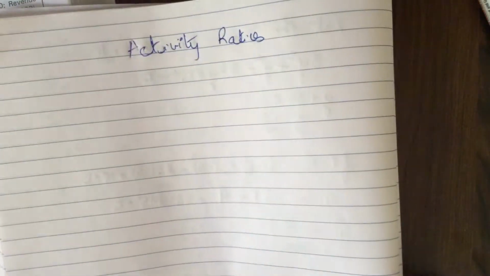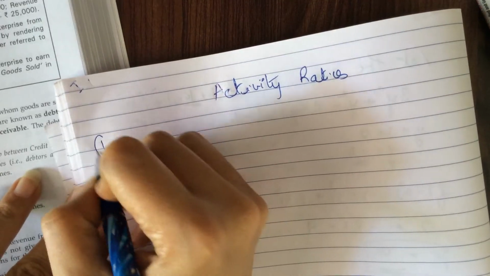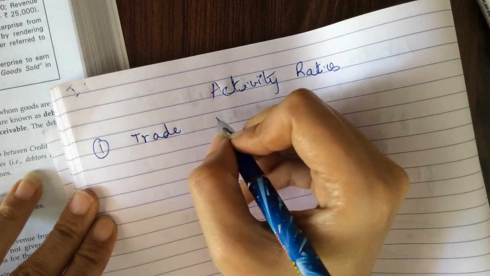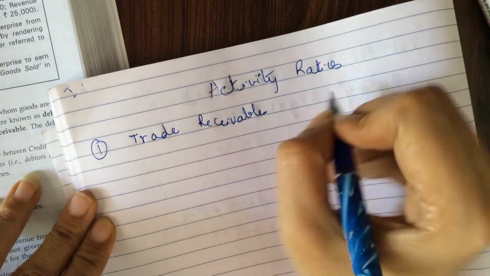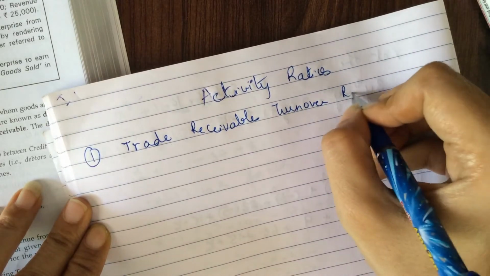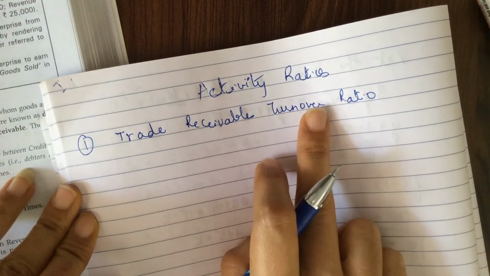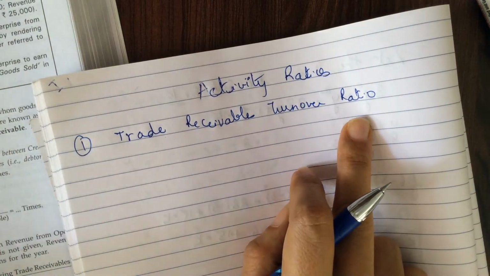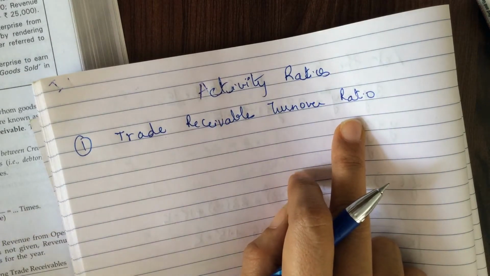So let's do the first type. The first ratio in activity ratios is the trade receivables turnover ratio. Activity ratios are expressed in the times form. If you remember, I have taught you there are different ways of expressing a ratio, so you will express it in the times form.